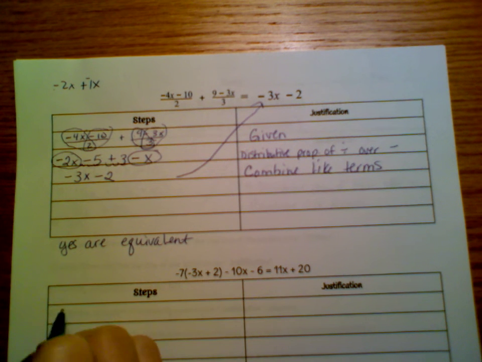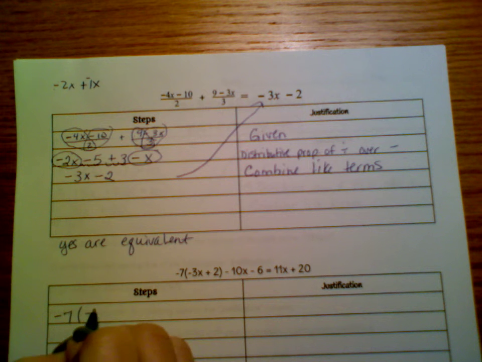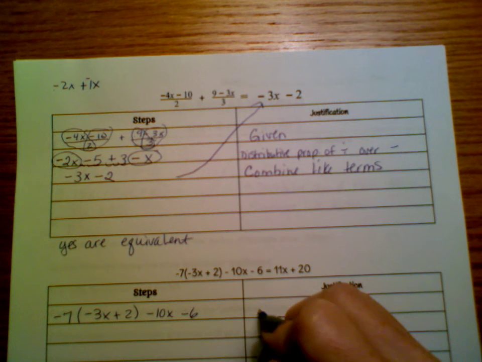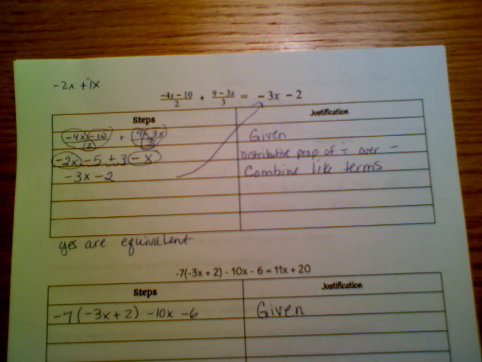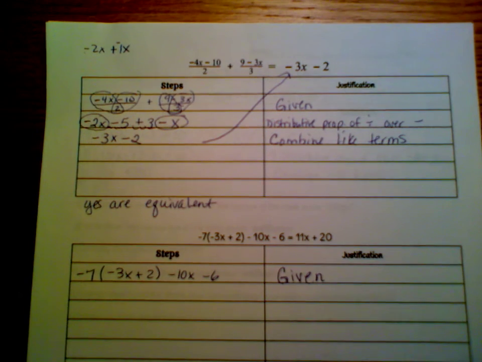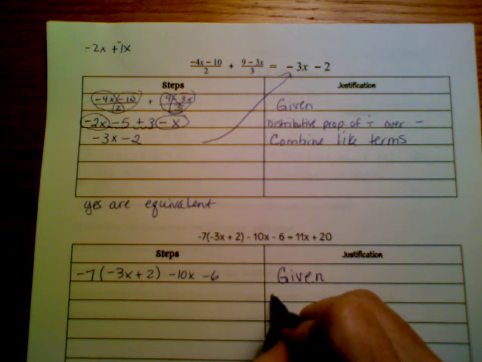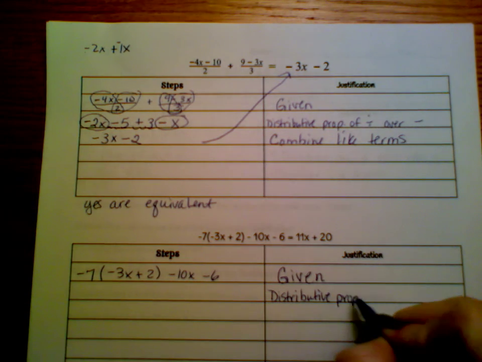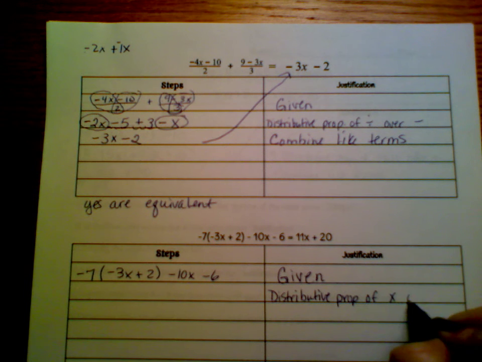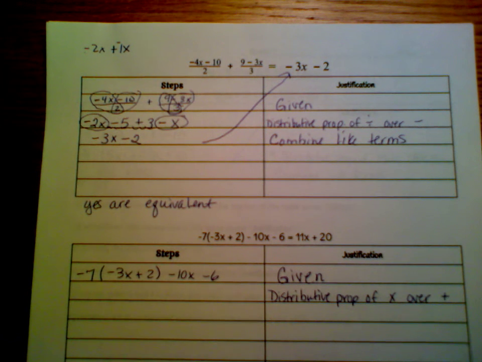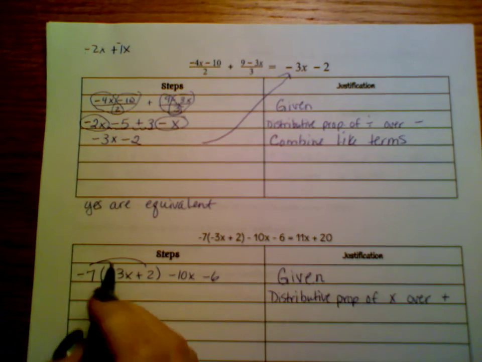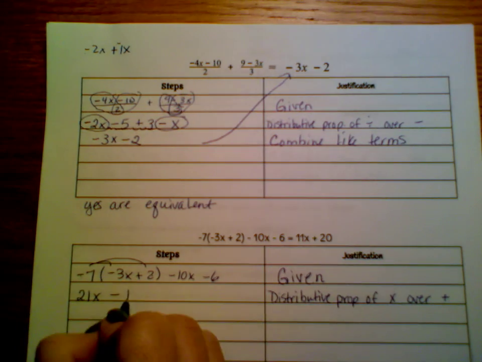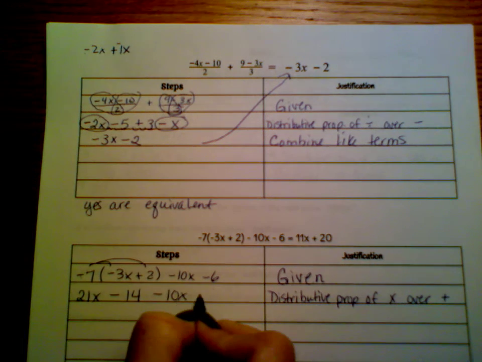Okay, last one. Rewrite. And you might want to try solving this one on your own and then resume the video. So the next thing I'm going to do is distribute. So it's the distributive property of, this time I'm multiplying, and it's going over an addition problem. So I'm distributing right here. Negative times a negative, positive. Negative times a positive, negative. Bring down, bring down.